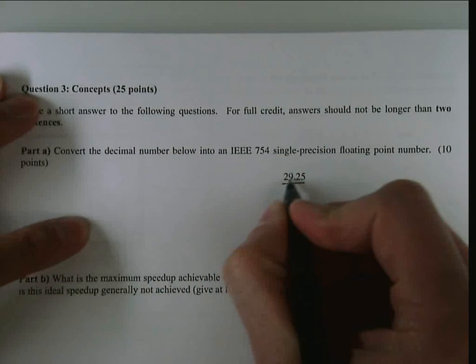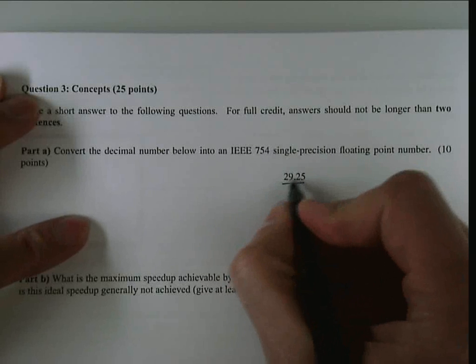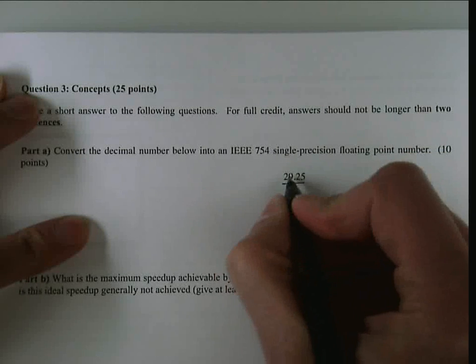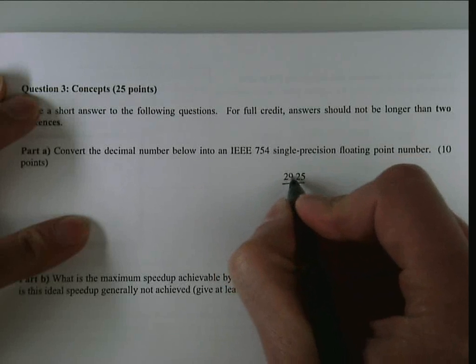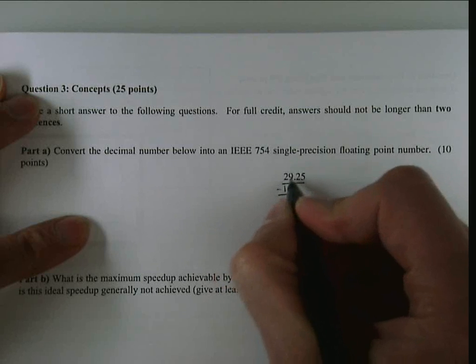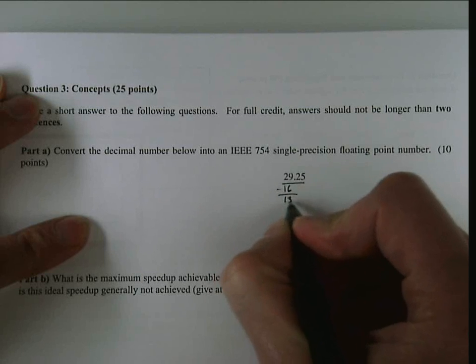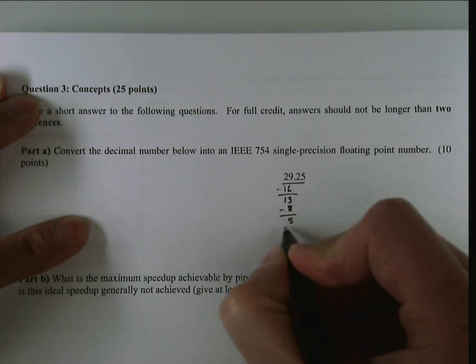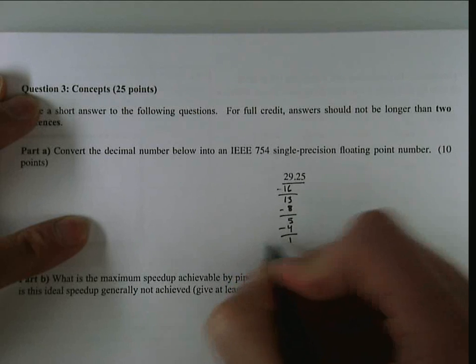And so for the integer part of it, the non-decimal part of it, basically we're going to do this in pieces. So I can see this number is less than 32, and so there's not a 32 in it, but there's a 16 in it. So I can take out that 16, I'm left with 13. The biggest power of 2 that's in there is an 8. I'll take out that 8, I'm left with 5. Means there's a 4 in there and there's a 1 in there.